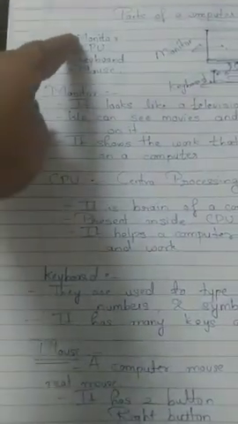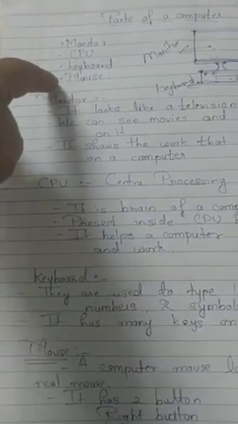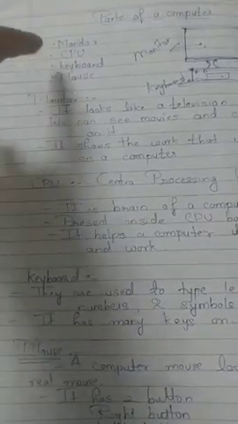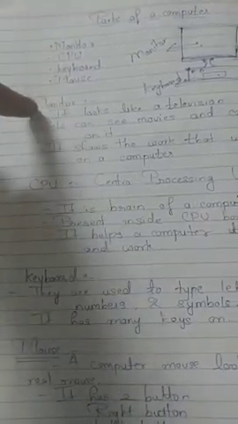Yes or no? In the last video you learned about the topic monitor and CPU. Today we are going to see the topic keyboard and mouse. First of all, we will see what a monitor is.